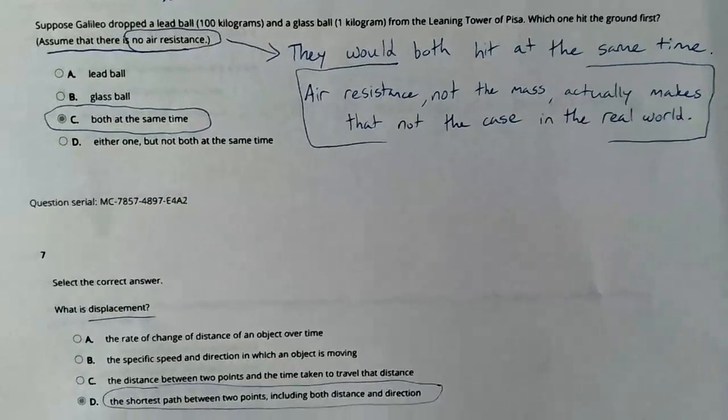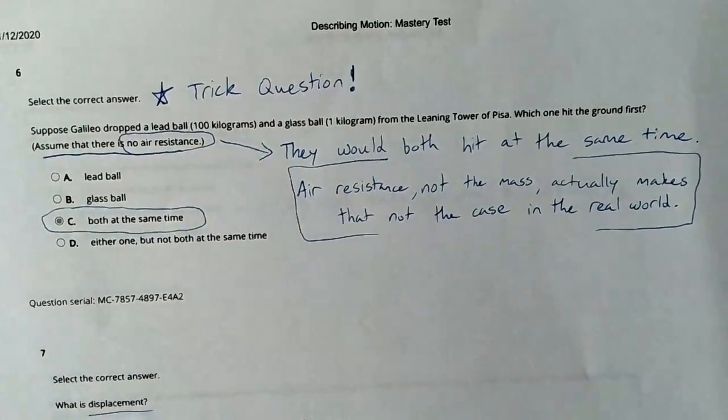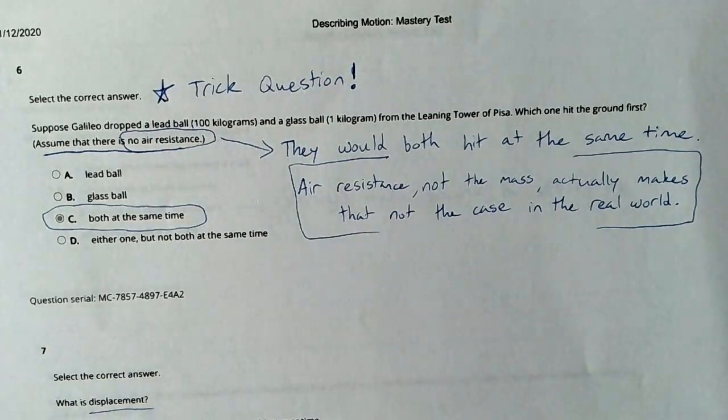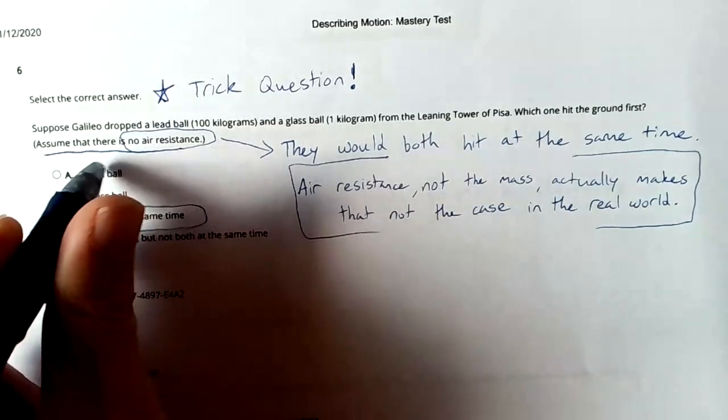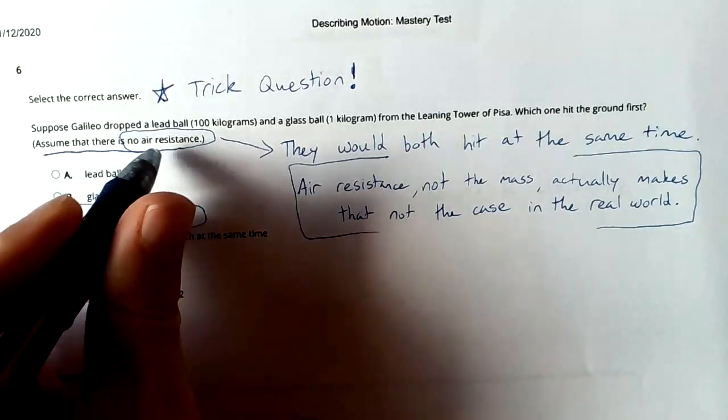All right, 6. Now, this is a trick question, kind of. It's trying to catch you and see if you know the facts of gravity and air resistance. So suppose Galileo dropped a lead ball, 100 kilograms, and a glass ball, 1 kilogram, from the Leaning Tower of Pisa. Which one hit the ground first? And then this is the most important part right here. Assume that there is no air resistance.